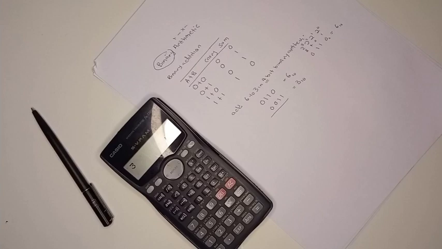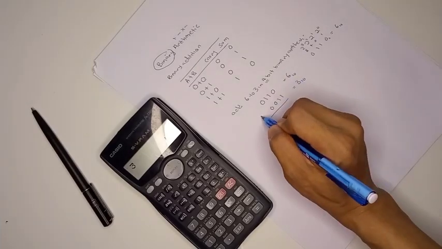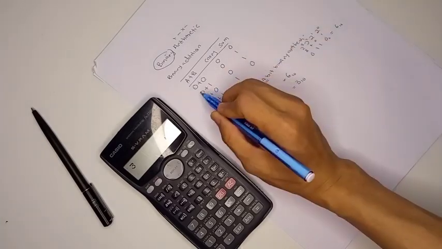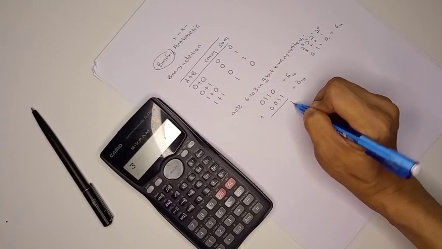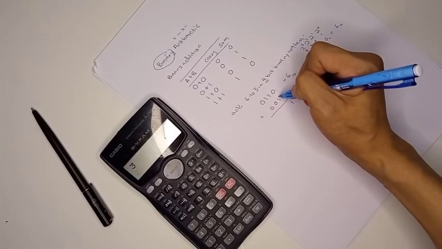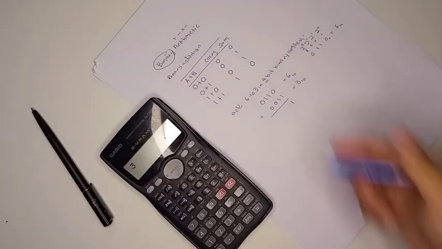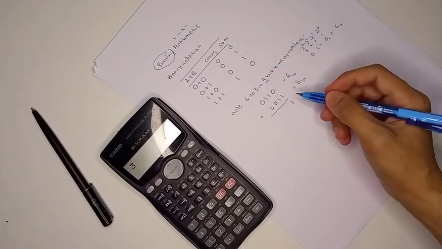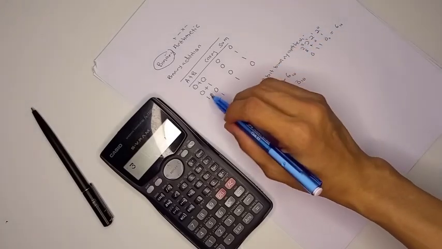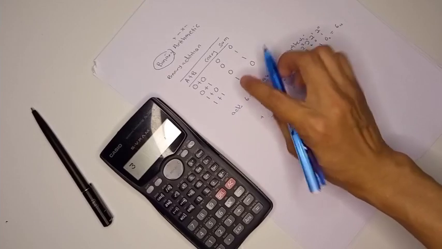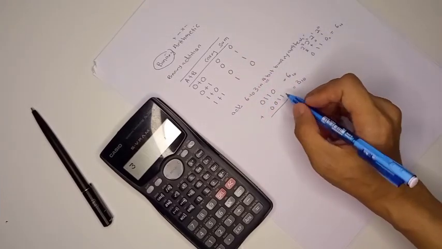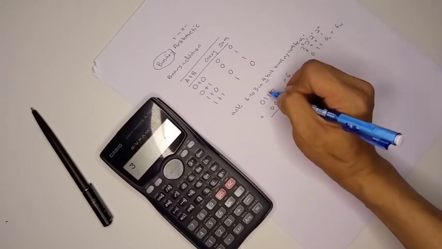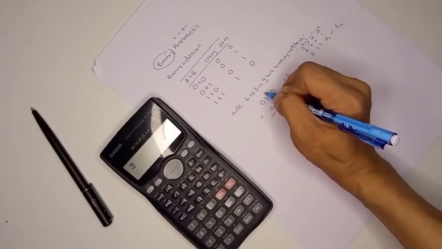Now let me continue with the addition. 0 plus 1, the summation is 1, but you have nothing to carry. So proceed, 1 plus 1. Then you carry 1, so 1 plus 1 gives 0, and you carry 1 to here.